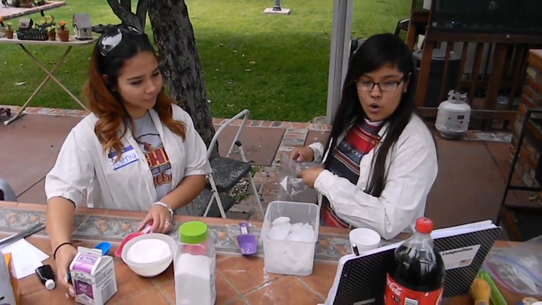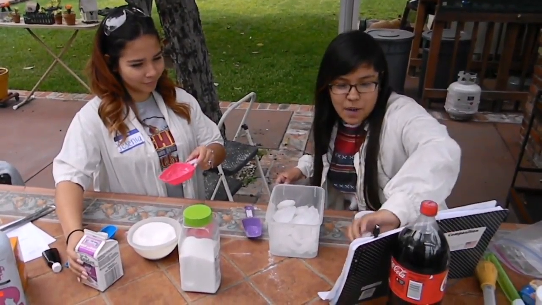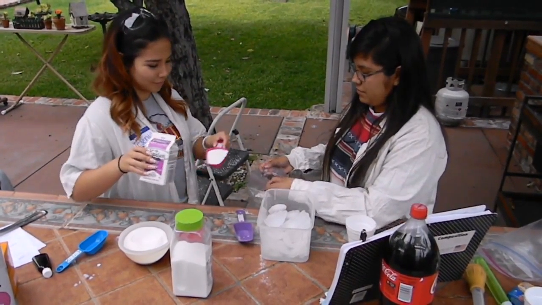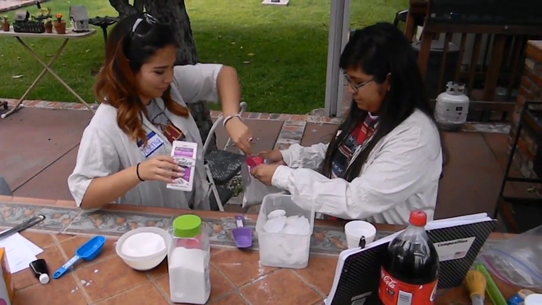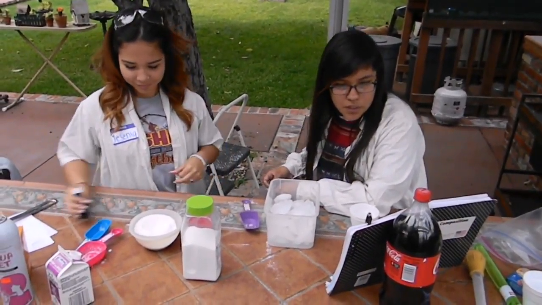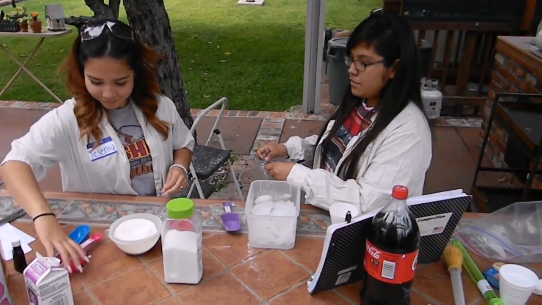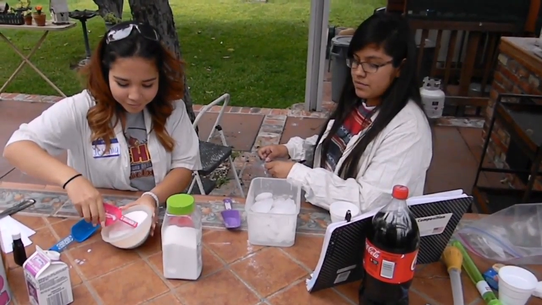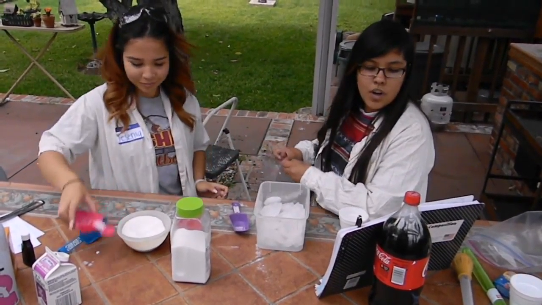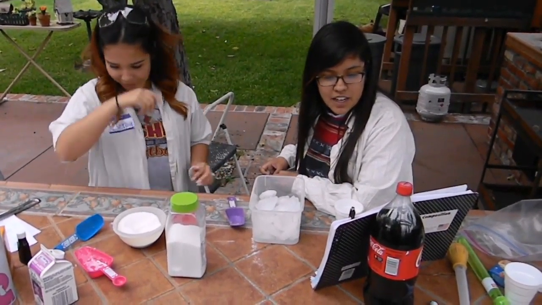In a little bag, 1/2 cup of half-and-half. Next, 1 tablespoon of sugar. Then 1/4 teaspoon of vanilla extract.